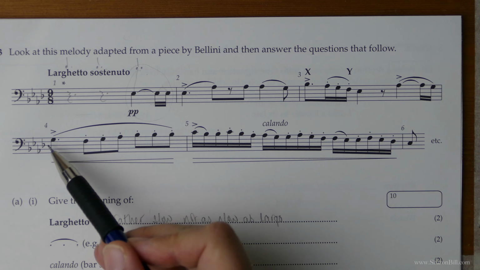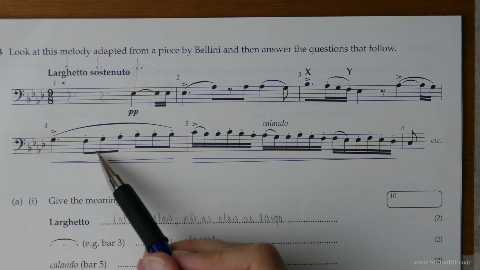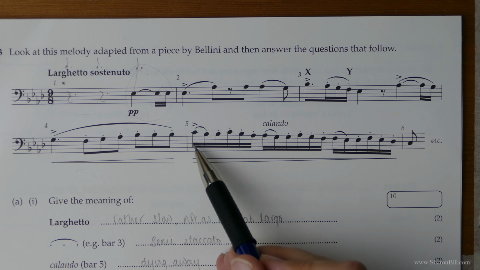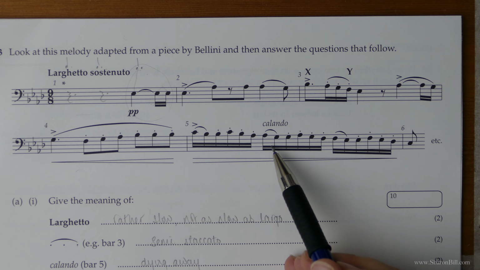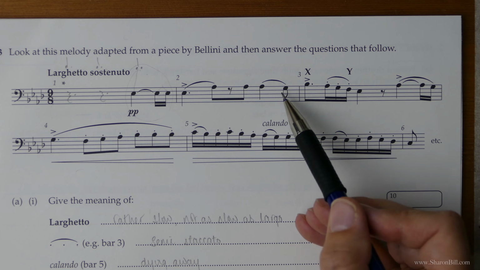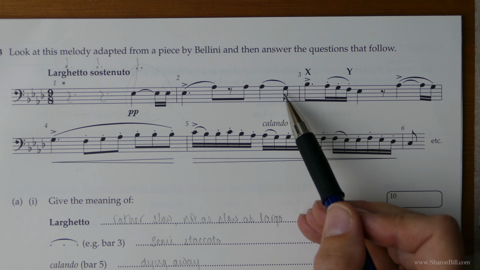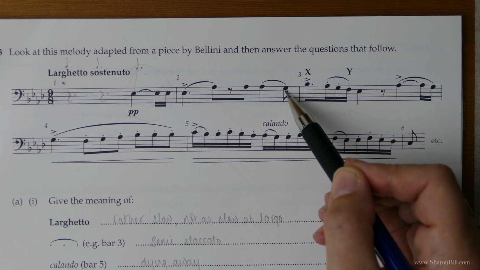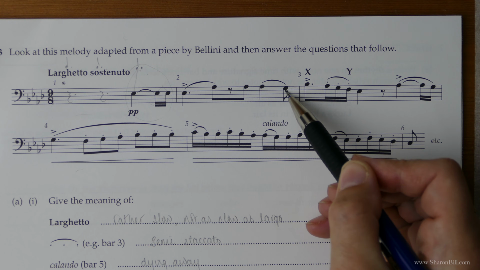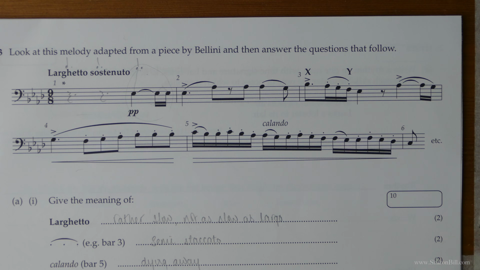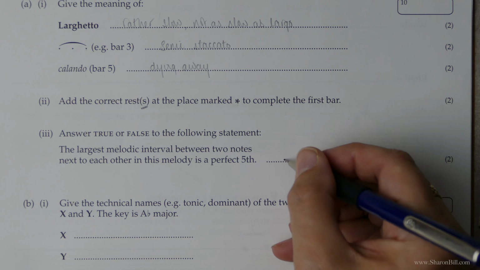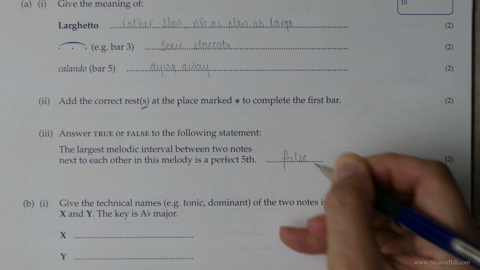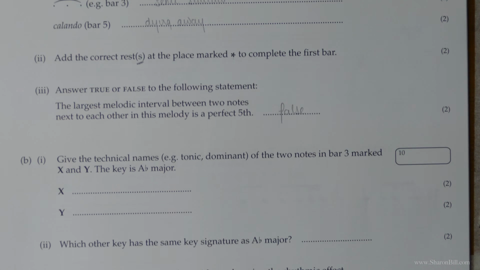That's a sort of tricky area to watch out for. All of these are in step. So there's nothing larger than a 4th actually. And so whether it's perfect or whether that's altered is irrelevant in many respects, because it certainly isn't a perfect fifth. It is actually a fourth, so that statement is false. So there we go. Next question.